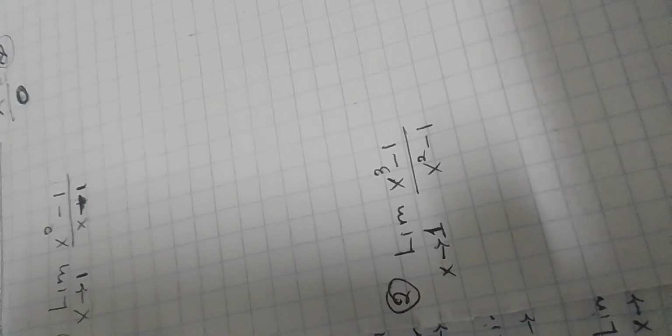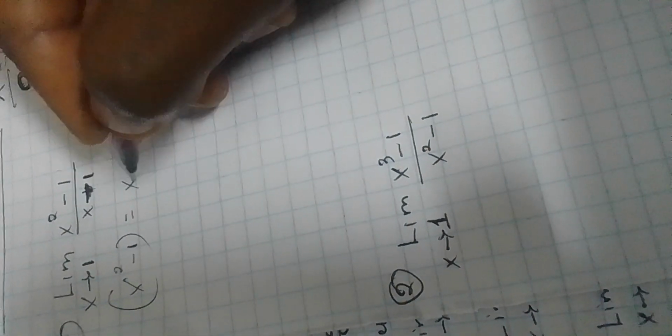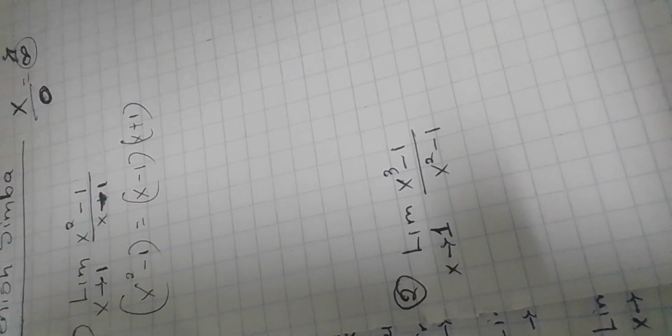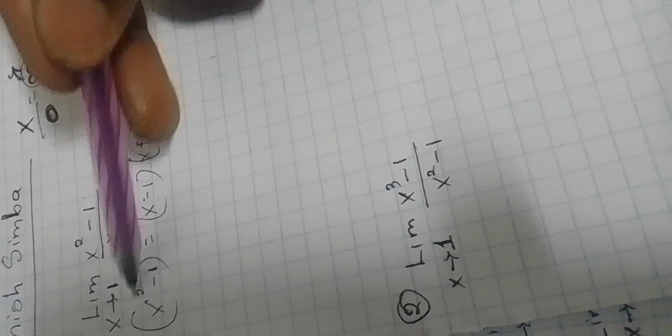I think it's called factorizing. So we know very well that x squared minus 1 is equal to (x minus 1)(x plus 1). This one you can just cram. These things, just cram them. If you multiply this and this one, it will give you this one. So you substitute this with this one.